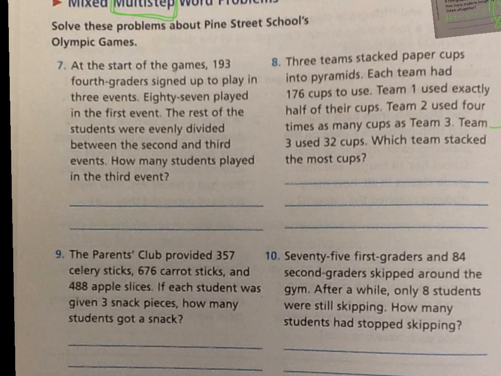At the start of the games, 193 fourth graders signed up to play 3 events. 193 and 3. I'm just writing down the numbers that we see. 87 played in the first event. The rest of the students were equally divided between the second and third events. How many students played in the third event?